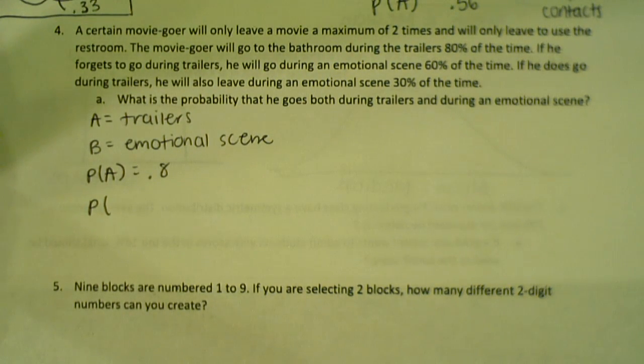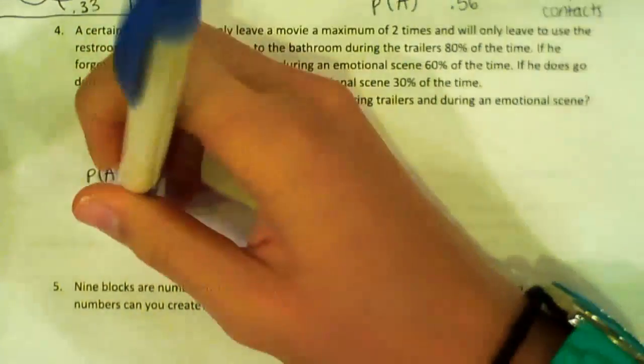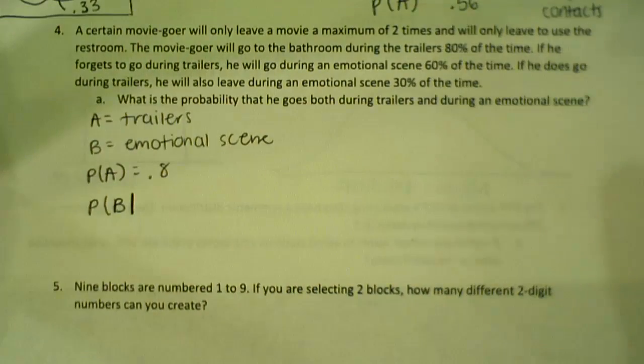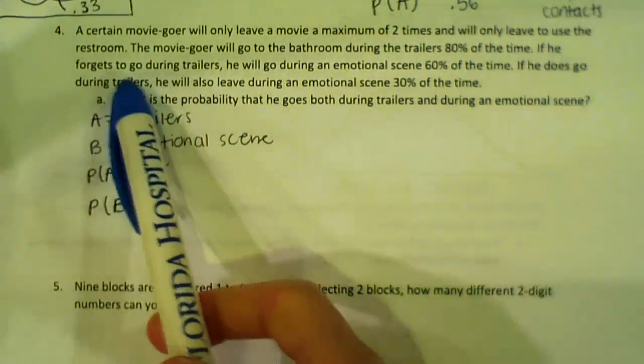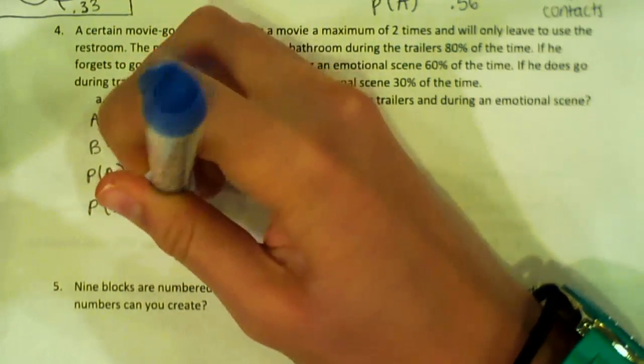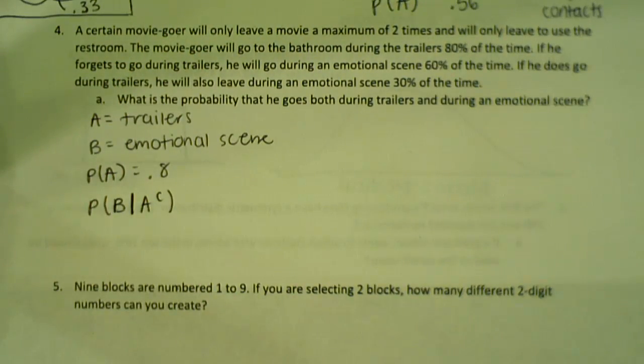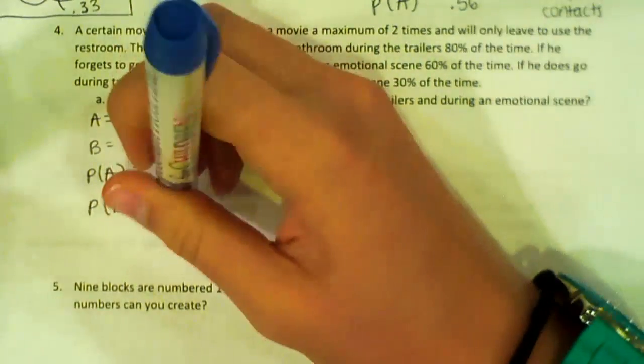So given that he forgets to go during trailers, he goes during an emotional scene. So we have emotional scene as B. This is our condition. He forgets to go during trailers. He's not going, so this would be a complement. Does that kind of make sense? And that would be our 60%.